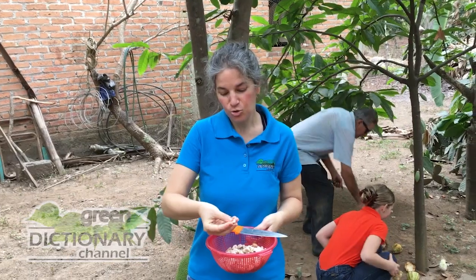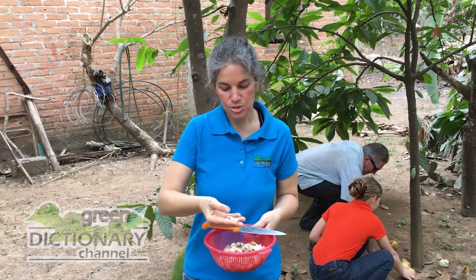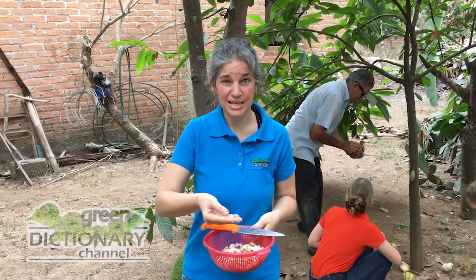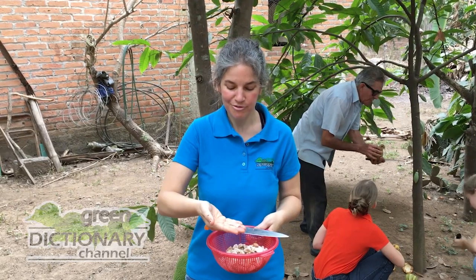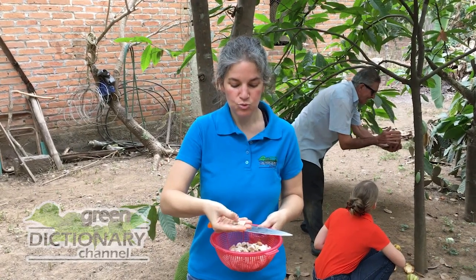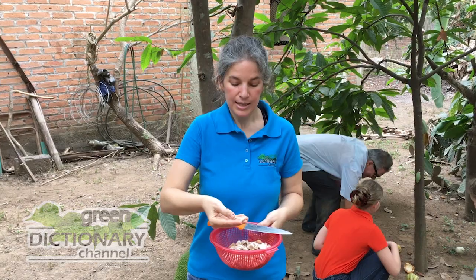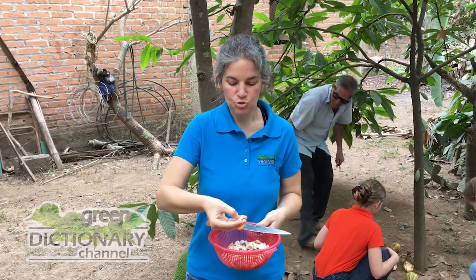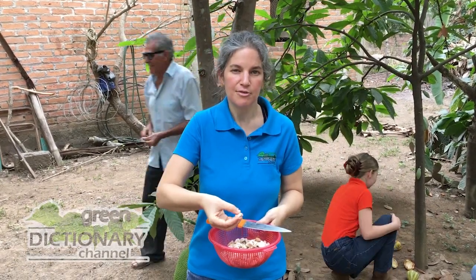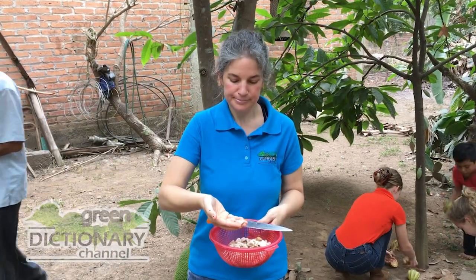So the gooey layer around the seeds is going to ferment for a couple of days, and then it's going to just liquefy and fall off. Then when they're ready to roast the seeds, when they're dry, the dry little layer around the seeds is going to fall off also when they roast it.